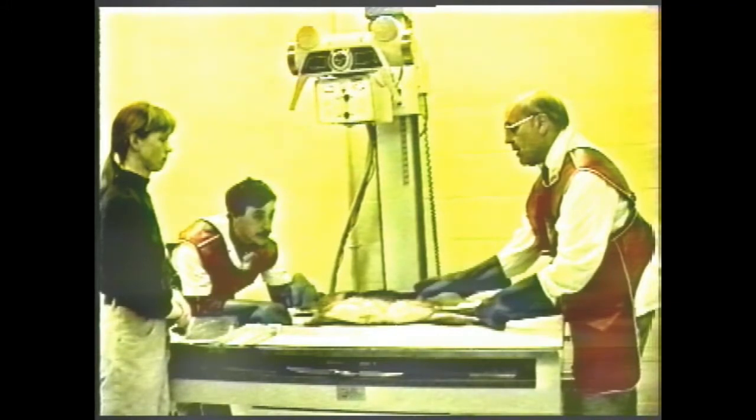You'll notice that the two individuals that are preparing to restrain the animal are protected by using lead gloves, lead aprons, and they have their badges outside the lead apron around the neck area. The third individual, who is assisting with the positioning by measuring, will then leave the room, set the machine, and make the exposure.